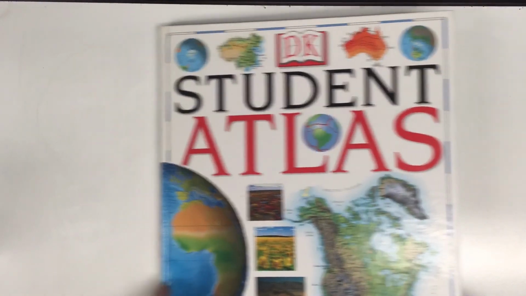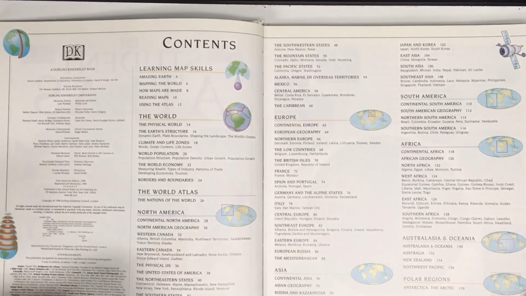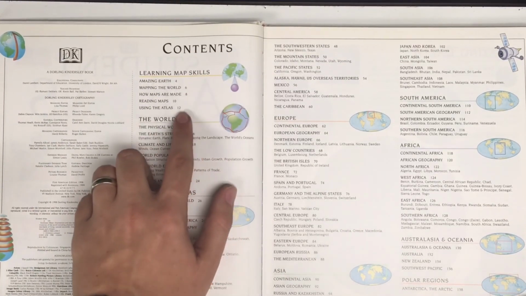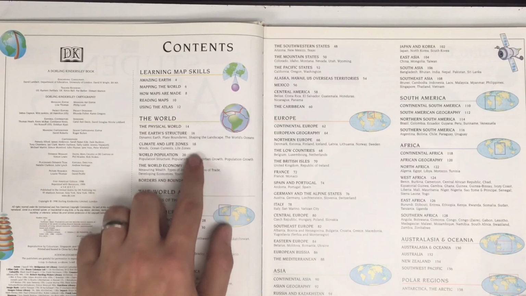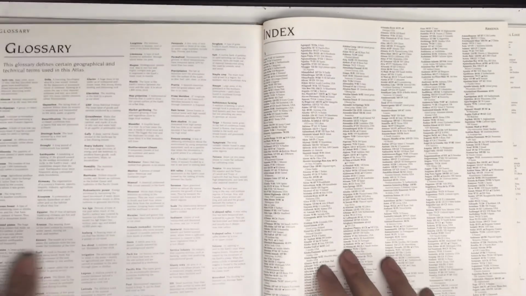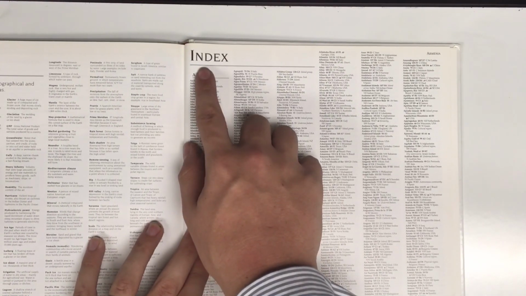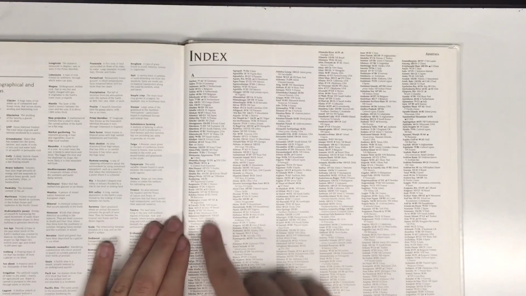If we take a look at the Student Atlas, we can see that it also has a contents page and tells you all of the different sections of the book and the page numbers where you can find those sections. This is very helpful in a large non-fiction book like this. But if we go to the back, we can find a really detailed version of a contents page called an index. So this helps us find something more specific in the book.